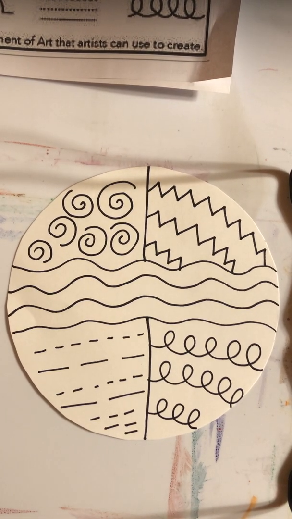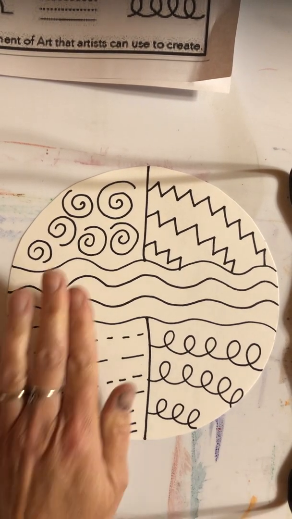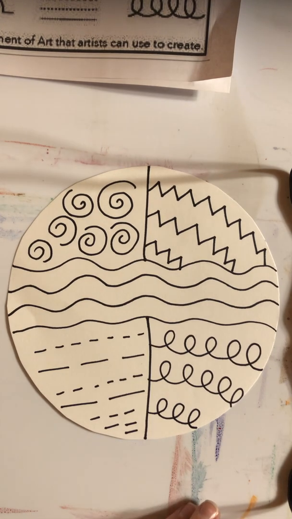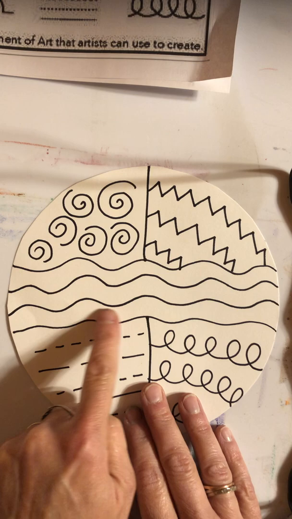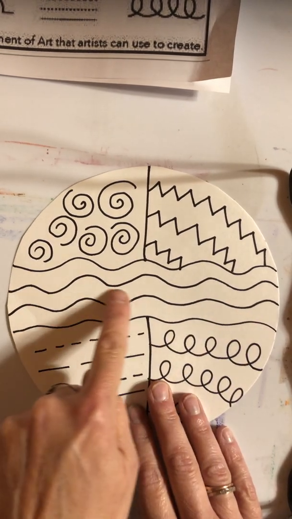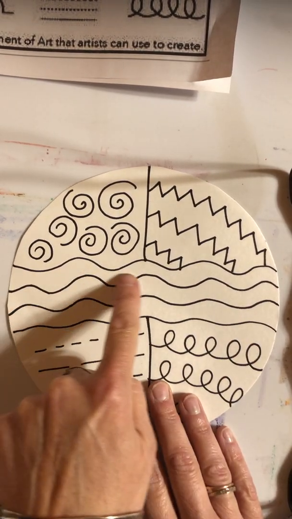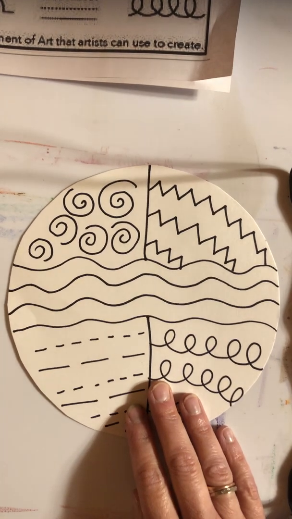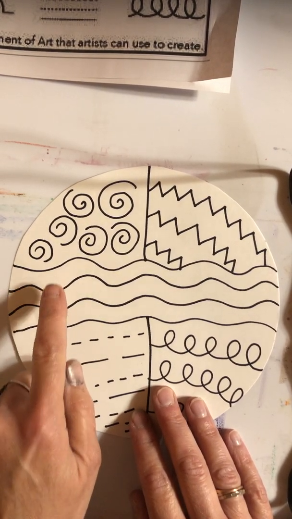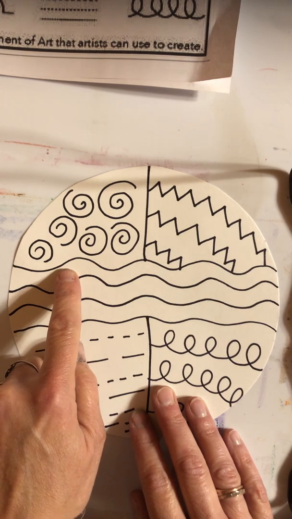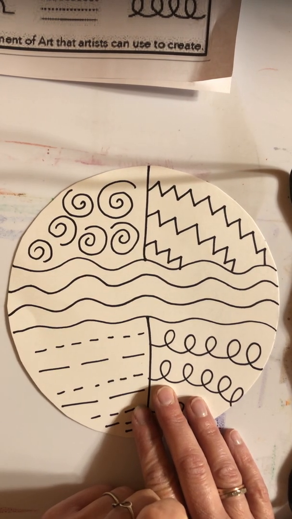There, now all of my spaces are filled in, and all I have left to do is to add my emphasis. So you are going to be using some markers today. You're going to pick 3 colors, and you're going to add 3 colors in these wavy line stripes that we made in the middle of our circle.